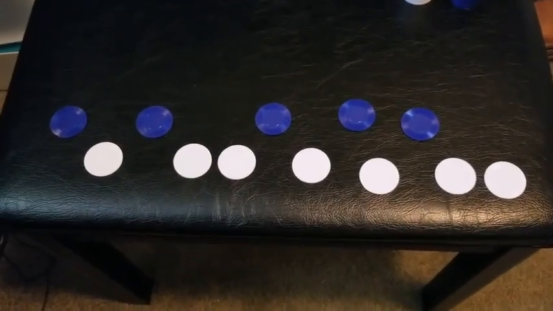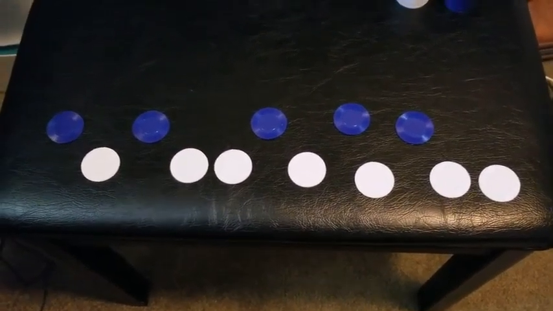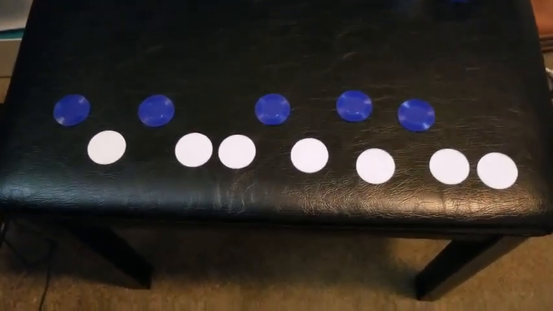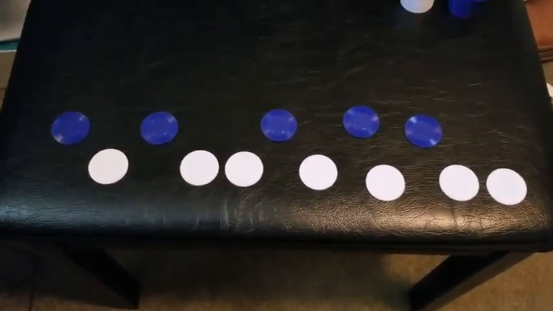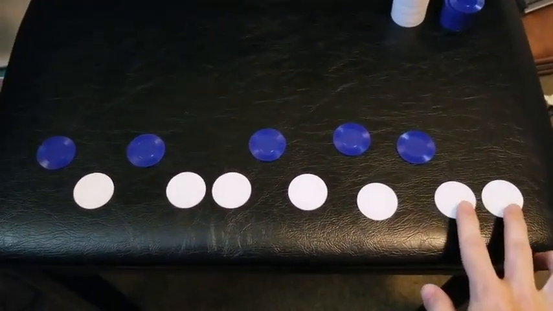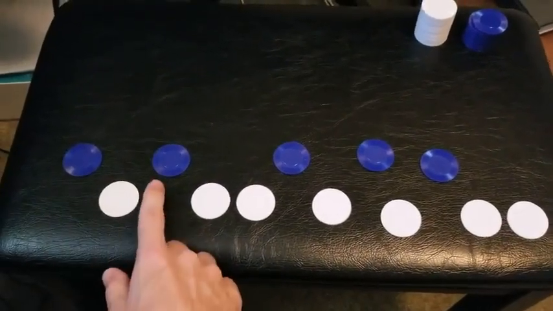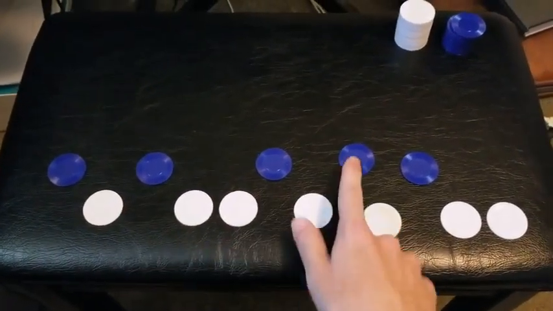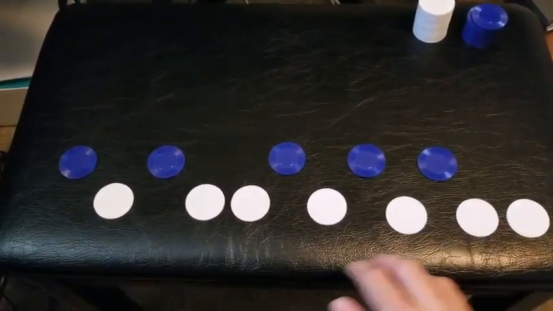We're going to talk about the C sharp Dorian mode. Dorian is our second mode of the major scale. Here we have our chips laid out from C sharp to C: C sharp, D, D sharp, E, F, F sharp, G, G sharp, A sharp, B, and C.